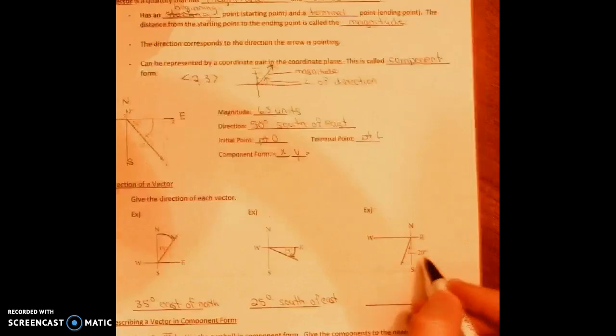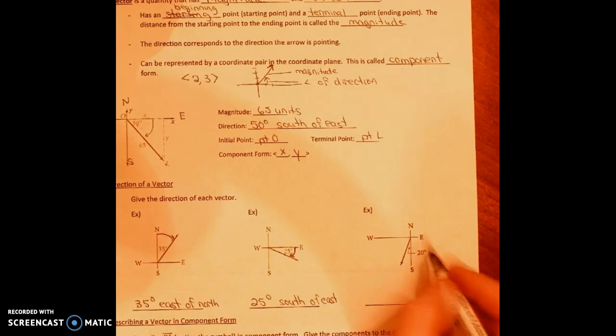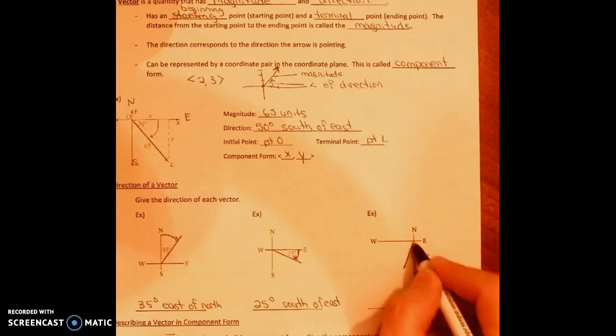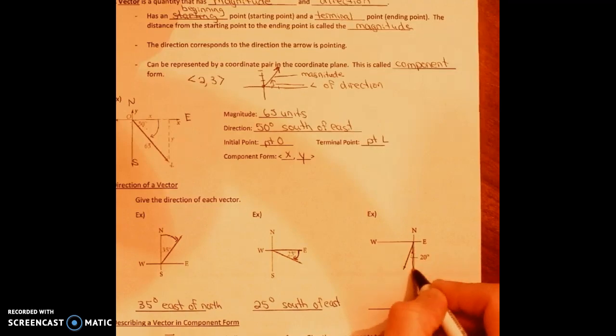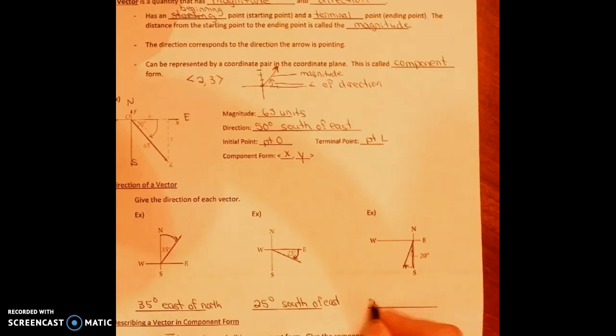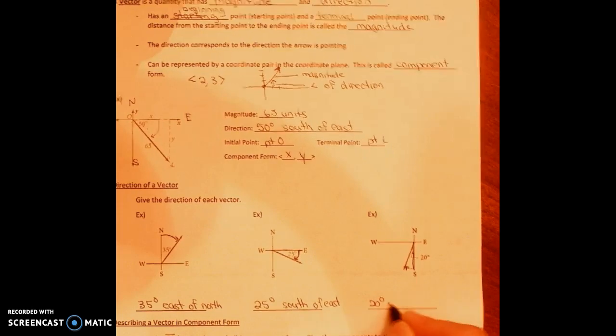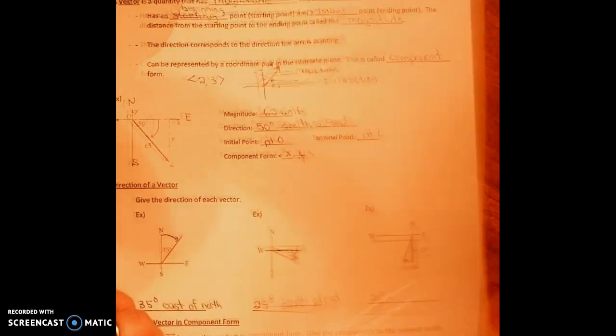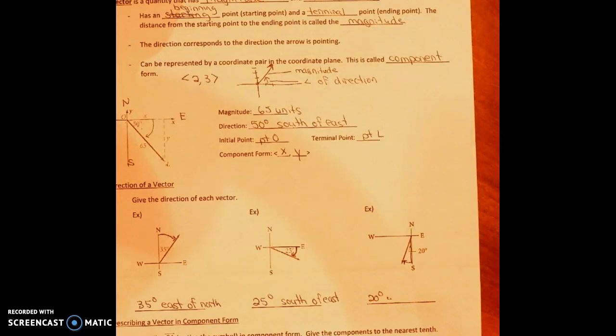Let's look at this last one. This is 20 degrees. They don't have an arrow, but really the first direction is directly north, south, east, or west. So it appears as though they were going this direction and then headed this way. So that would be 20 degrees west of south.